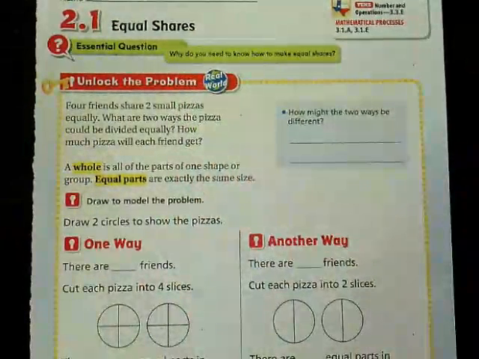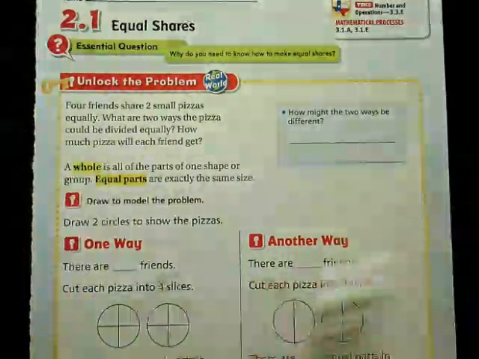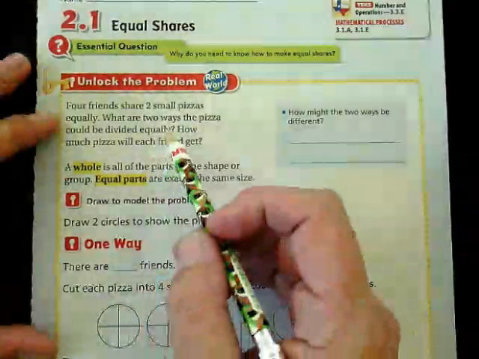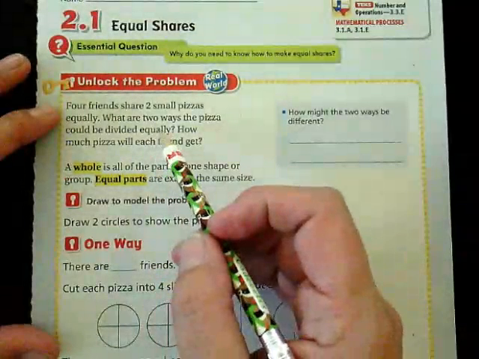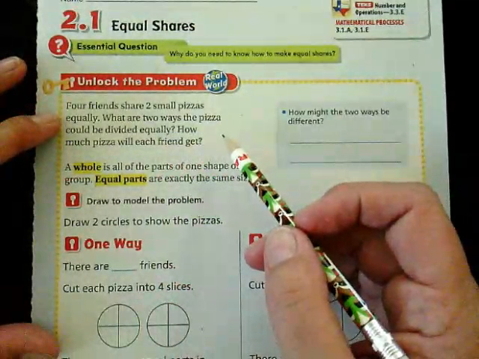It's kind of like what we did in division, only this time we're dividing one object into lots of little pieces. So why do we need to know how to make equal shares? Well, let's answer that question by looking at a problem. We're going to unlock this problem. First, we're going to read it to make sure we understand all the words. Then we're going to read it to make sure we understand what it's asking us.